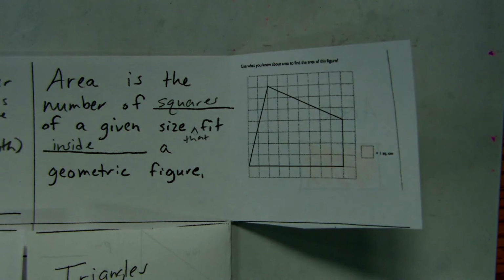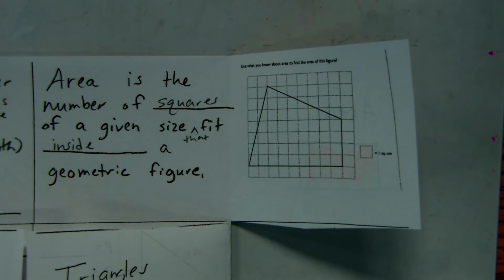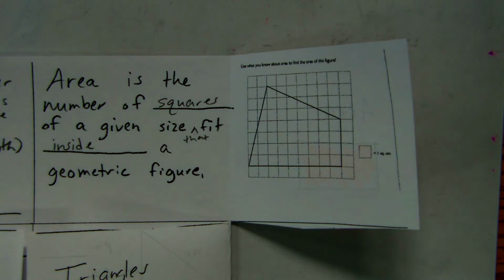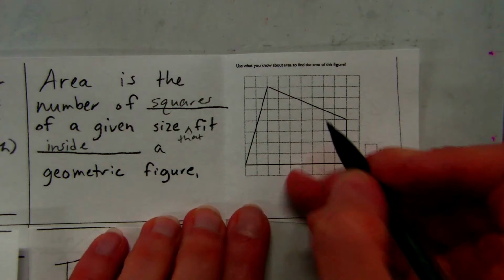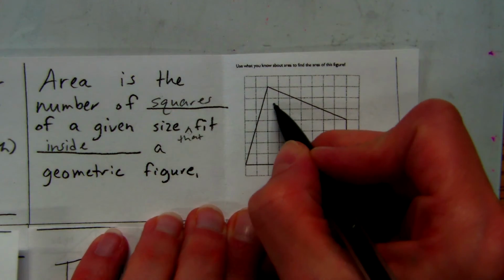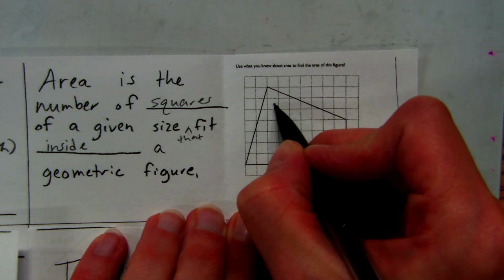When it's on a grid, or if they draw it on a graph, like on your X and Y axis, you can count the squares. And this is how originally people did area. So we're going to do that really quick and count how many squares are in there. We're going to start with the whole squares. And so I'm going to start here, and I'm just going to put a little dot inside each of the whole squares as we go.